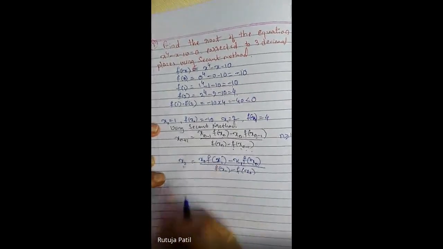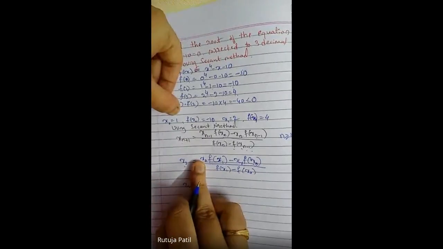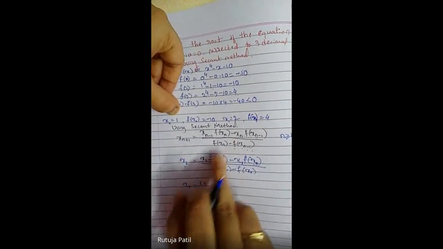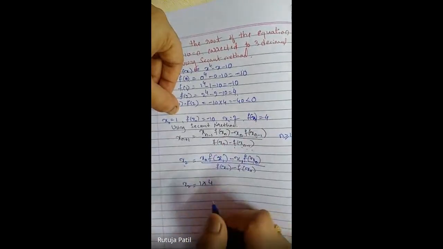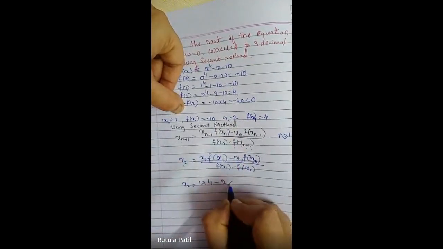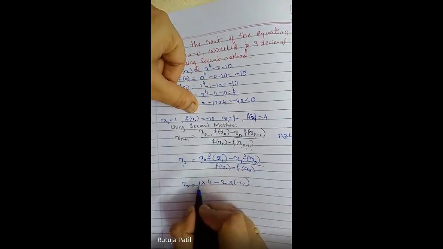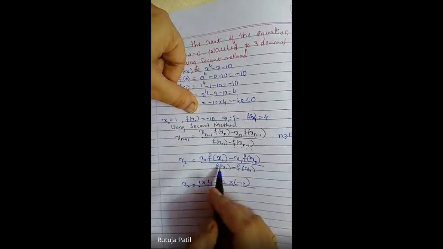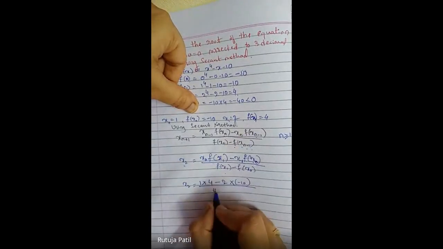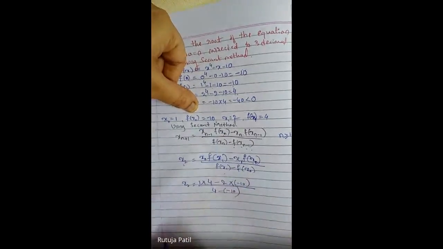We already have values for all these things, right? x naught is 1, 1 into f of x1 is 4, minus x1 is 2 into f of x naught is minus 10, then divided by f of x1 is 4 minus f of x naught is minus 10.